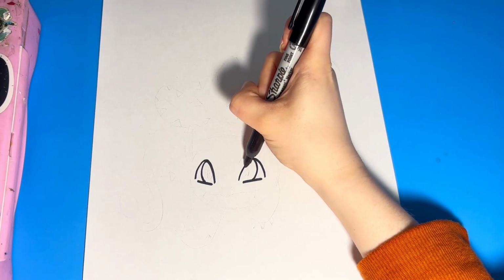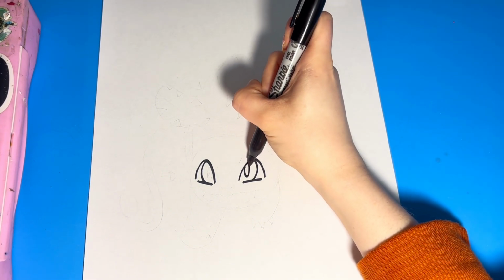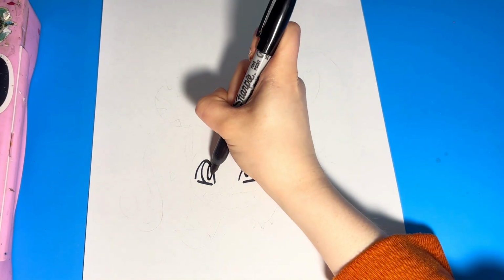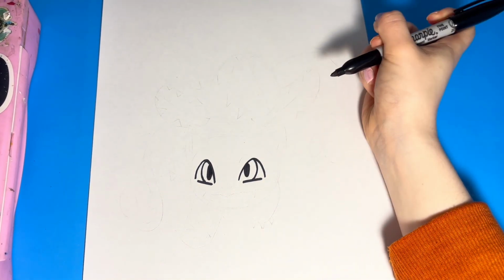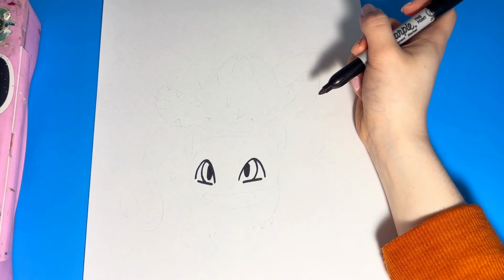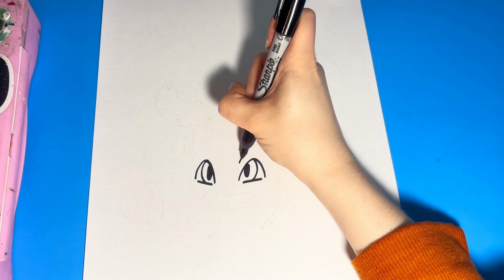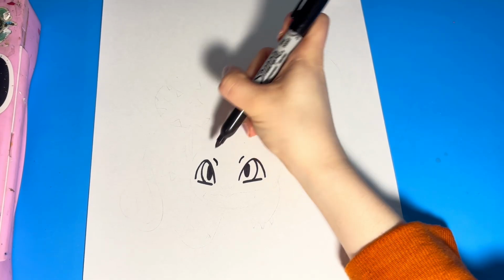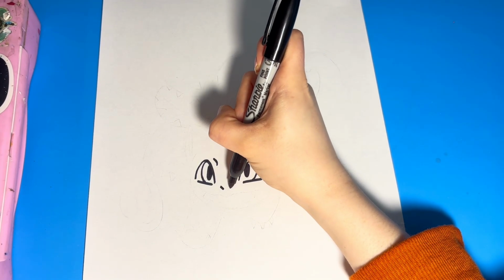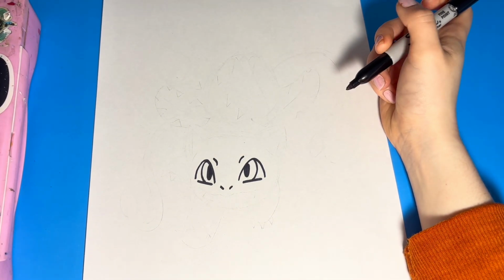Then we're going to add some detail to our eyes. We're going to draw an oval and then color it in. Another oval, color it in, just like that. Alright, moving on, we're going to draw these eyebrows. They're really tiny, just above the eyes. Then the nostrils.